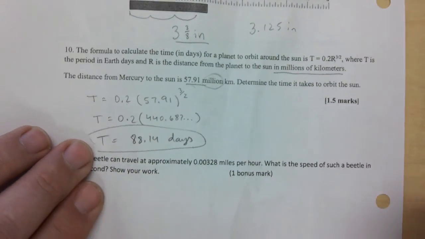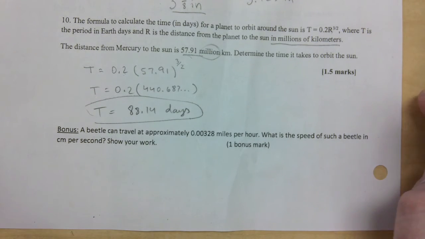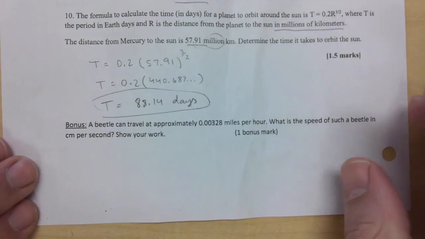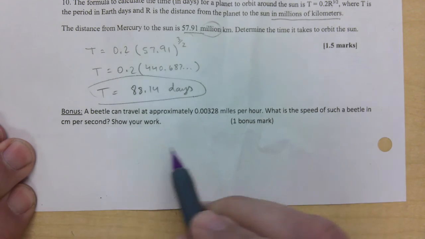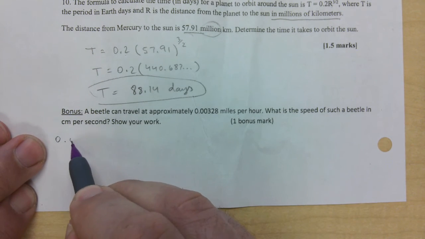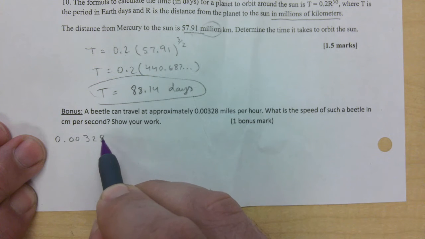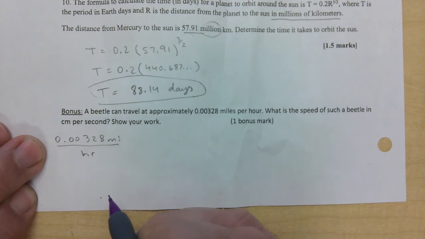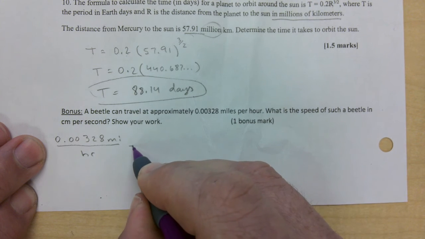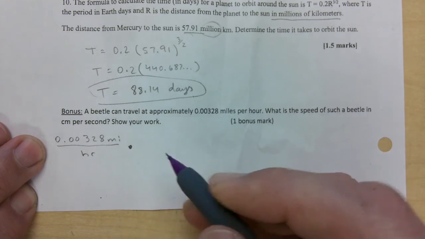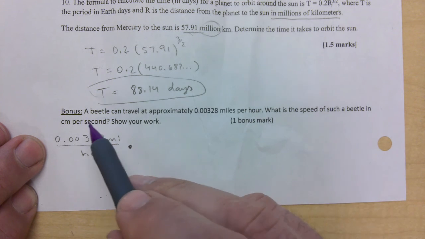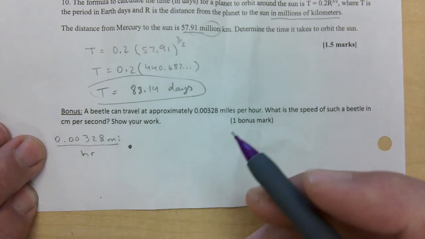Okay. And then the bonus, a lot of you got close but not quite there. So you take the miles per hour. So it's almost like you have two units happening there. It's a rate. And so you're slowly going to cancel out so that you end up with centimeters on the top and seconds at the bottom.